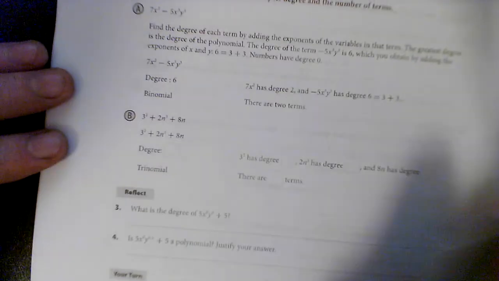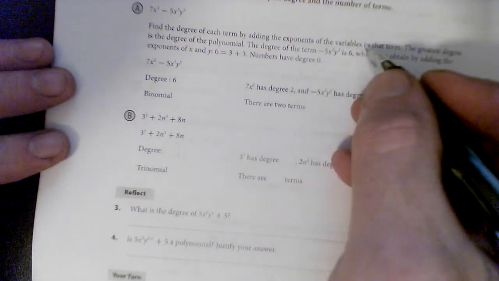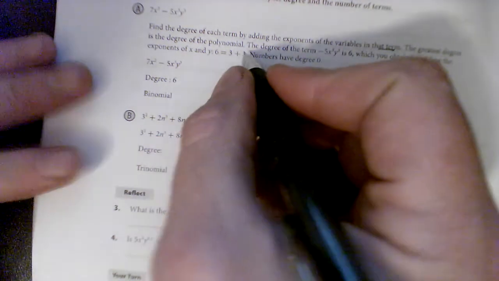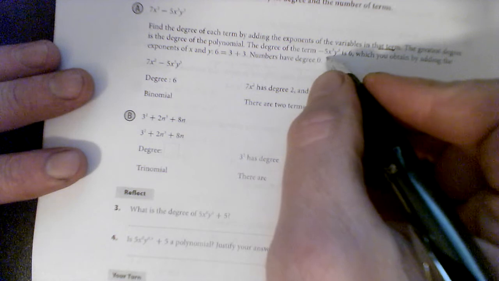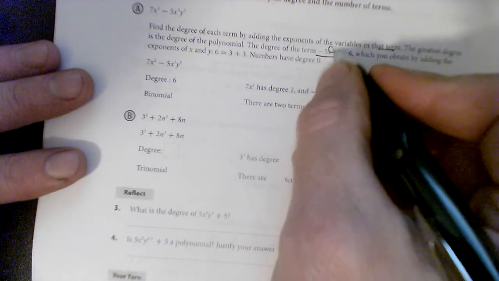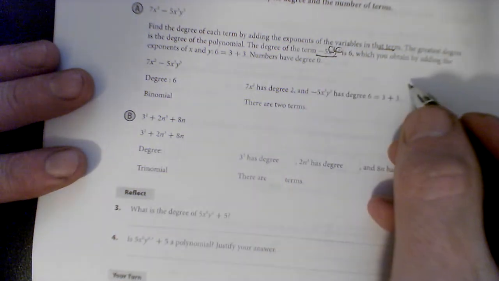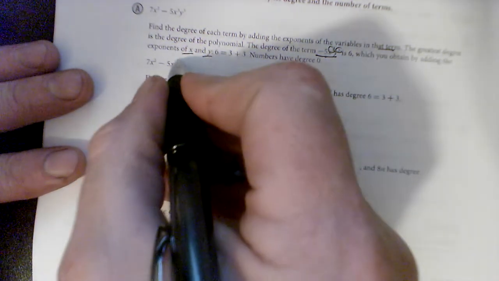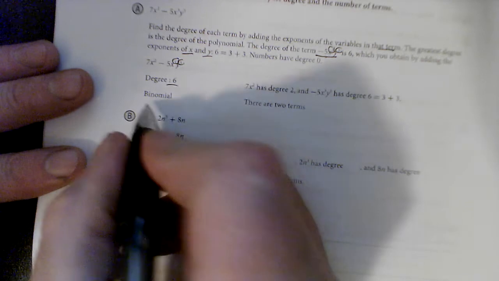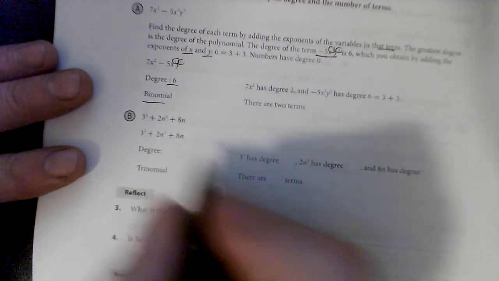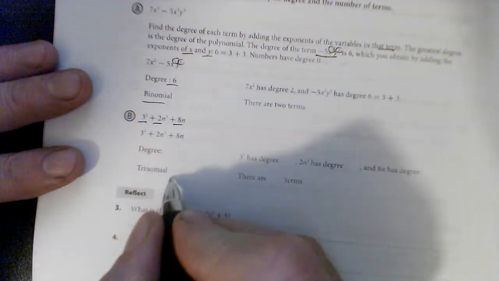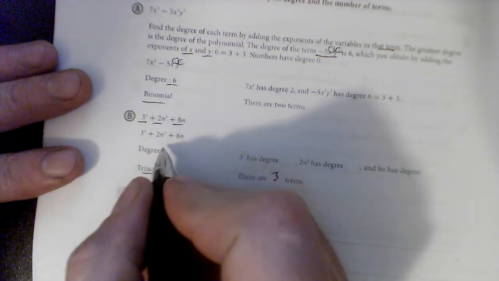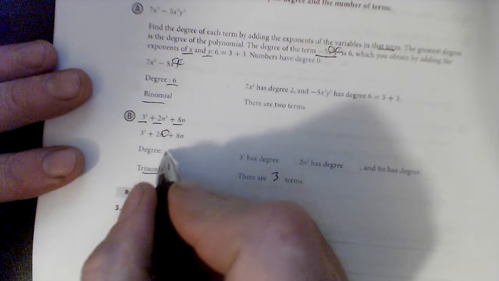Alright, so this says find the degree of each term by adding the exponents of the variables in the term. The degree of the polynomial is the greatest degree of the terms. Alright, so here we go. This one is 3 plus 3 is 6, which you obtain by adding the exponents of x and y. So it's a binomial because there's two terms. Well, this one is a 1, 2, 3 trinomial, right? There are three terms. And on this one, the degree is 2 because that variable has a degree of 2.